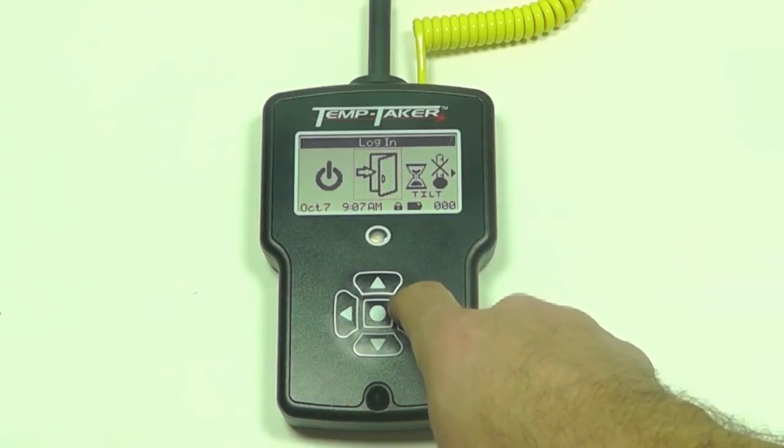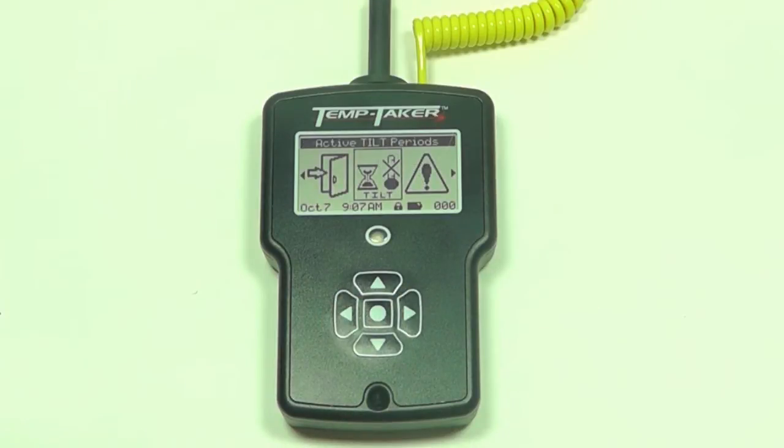The next application is called Tilt, which stands for Time in lieu of Temperature, otherwise known as Time as a Public Health Control. This application is for programs where a food item will be initially temped and then tracked by the user as either discarded or consumed at the end of a set time period.